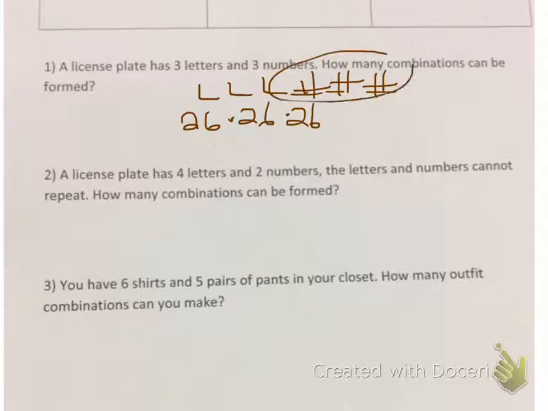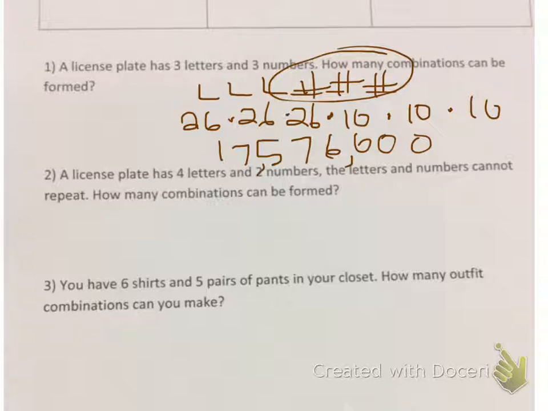That's assuming that the letters can repeat, like having C, C, C on your license plate or K, K, K. On the numbers here, we could have the digits 0 through 9. So that means there's 10 choices for each number. So we go 10 times 10 times 10. So if we want to know how many choices there are for license plates that have that combination, we're going to do on our calculator 26 times 26 times 26 times 10 times 10 times 10. You could also write that as 26 to the third power times 10 to the third power. When you do that, you get 17,576,000 different kinds of license plates with that combination.